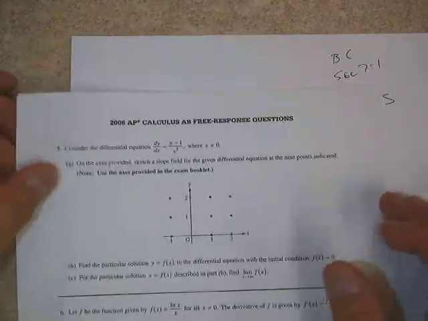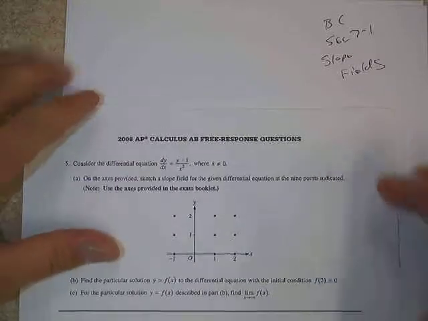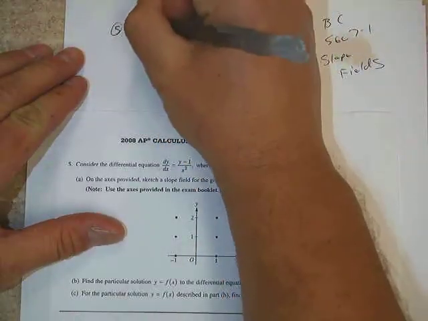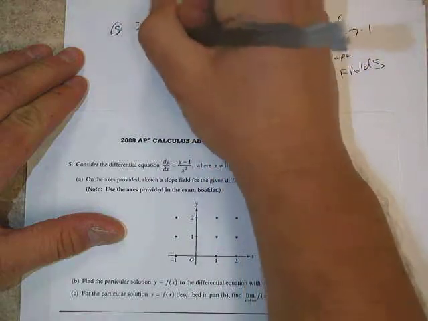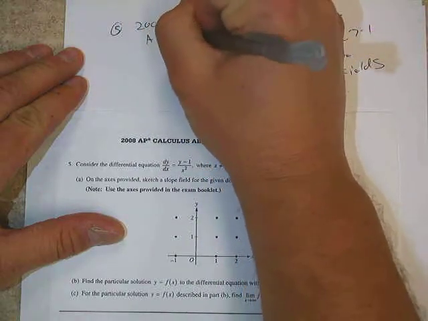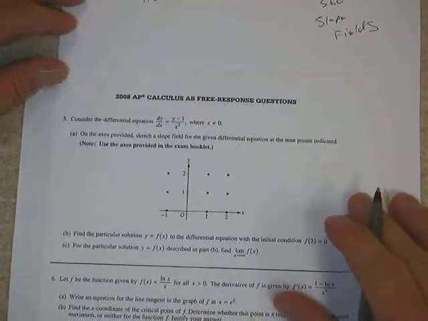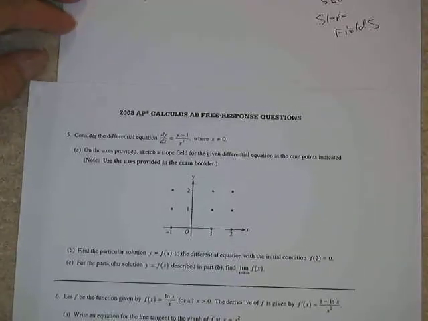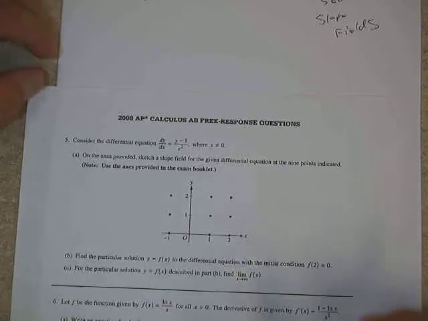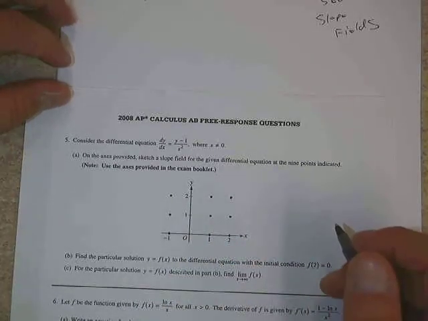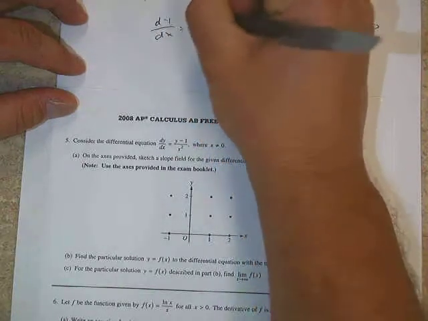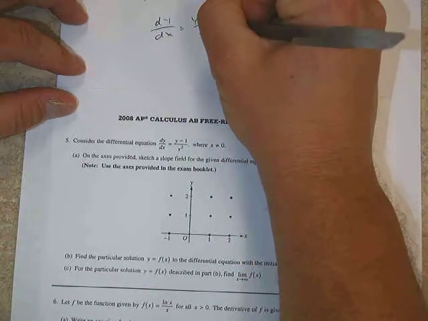So that's a short review on slope fields. Let's take a look at this problem here. This is AB5 from 2008. Slope fields used to be a BC topic only, but now it's an AB topic as well. This is a typical slope field problem that has been on the AP test of late, though there actually hasn't been one for a while. In fact, I think this is the most recent one.